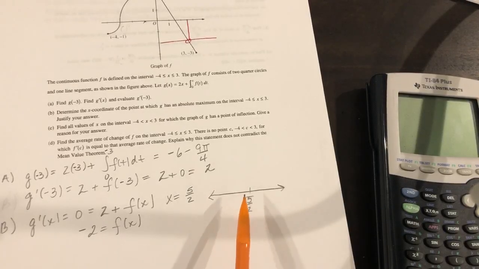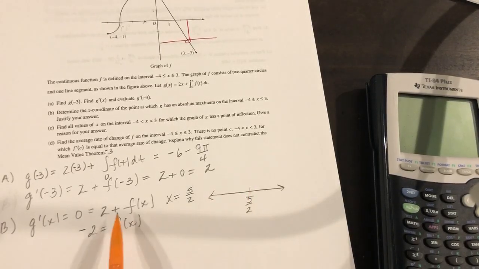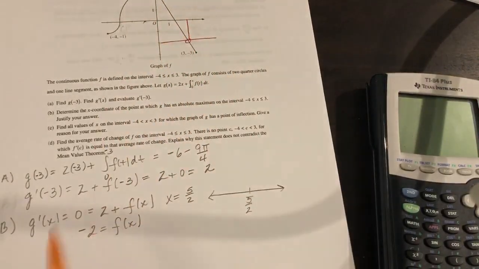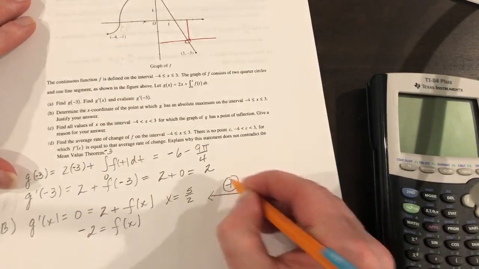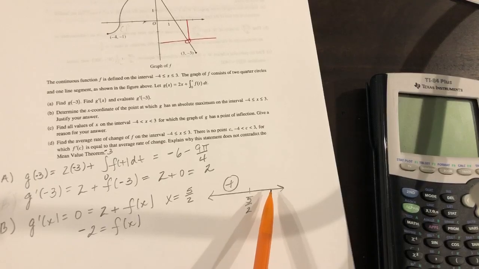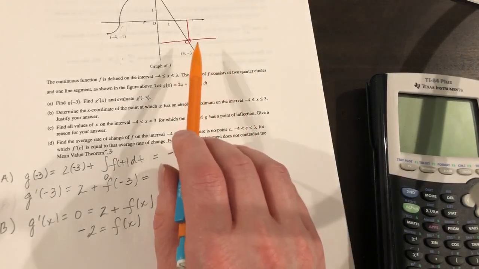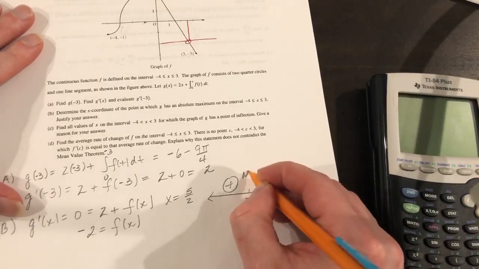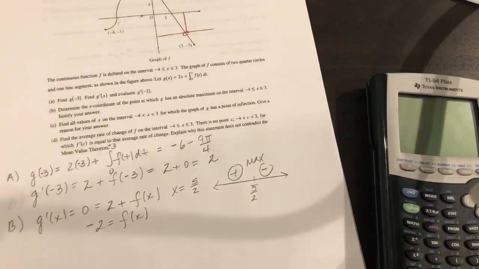So say if I plug in a 0, okay? What is f of 0? F of 0 is 3. 3 plus 2 is a positive number, okay? And say I plug in a 3. F of 3 is negative 3. 2 plus negative 3 is a negative 1, so you're going to have a max there.